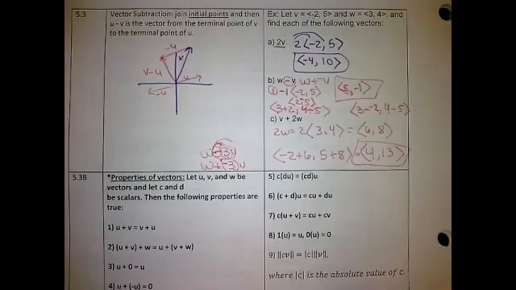If you're in person, on your worksheet, problem number 13, do A, B, and C, and we will do D and E together. So try A, B, and C, and we will do D and E together.